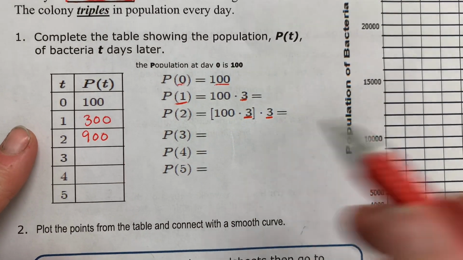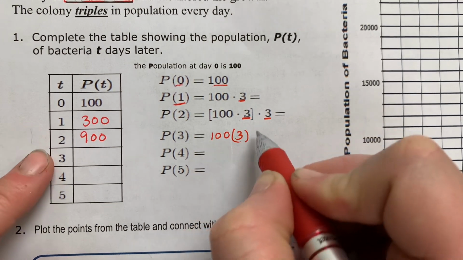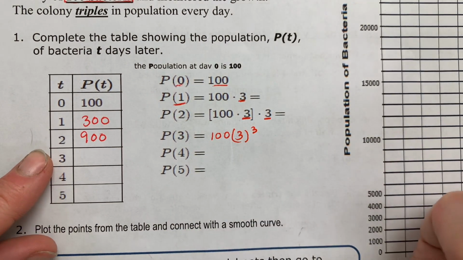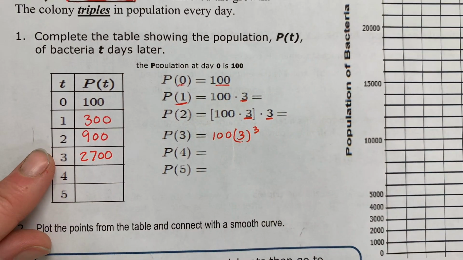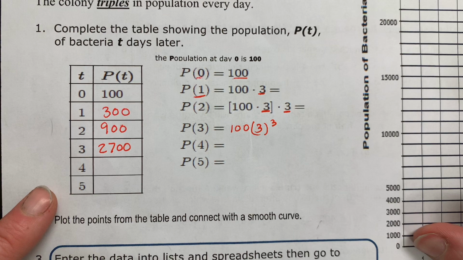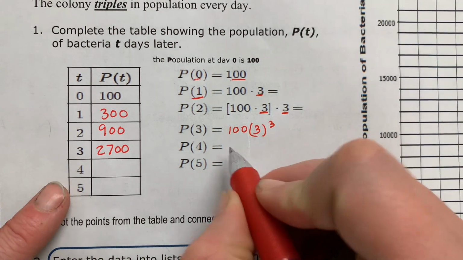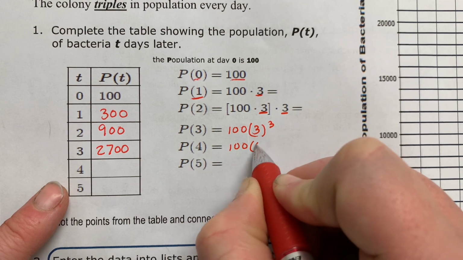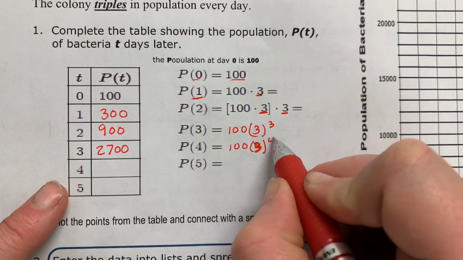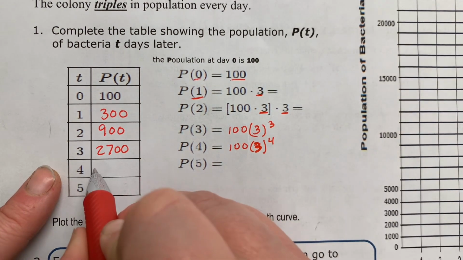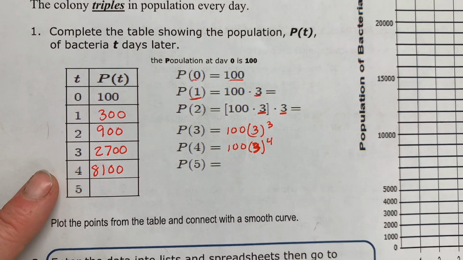All right, after day 3, it starts with 100. It's tripling every day for 3 days. That's going to give us 2,700. Okay, after 4 days, we're starting with 100, tripling every day, that'll be 8,100.